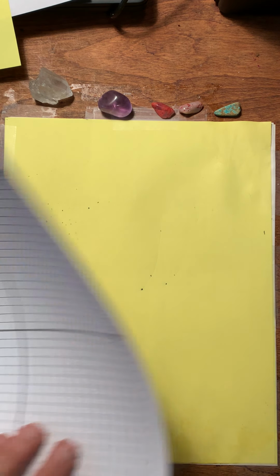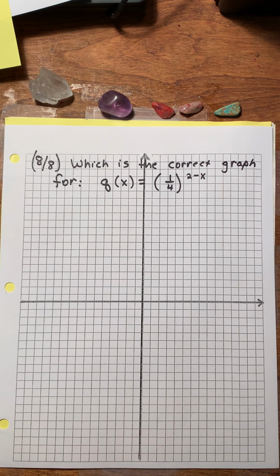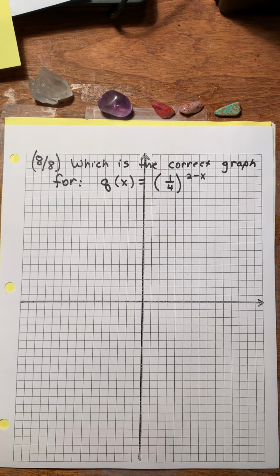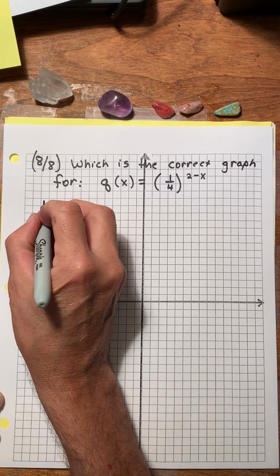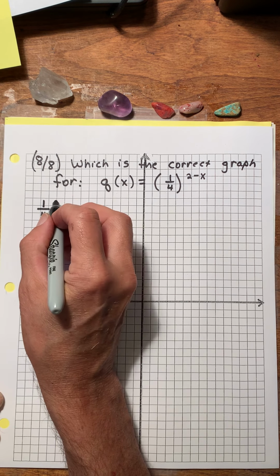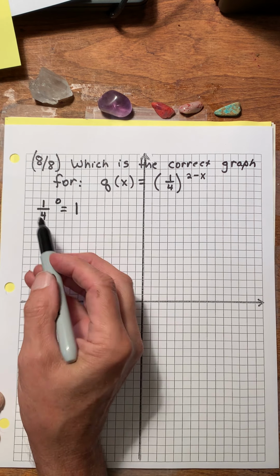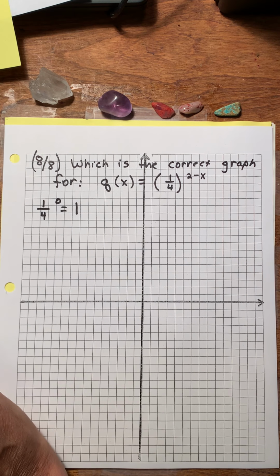The last one is similar to the first two, which is the correct graph 4. And notice I got a fraction here, so it's going to make it a little bit challenging, but not too much challenging, because I know a couple of specific things. Number one, 1/4 to the 0 power is going to be 1, because any real number to the 0 power is 1.